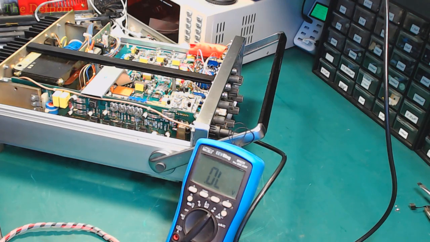So emitter base. Yeah, emitter base short it looks like. Okay. This screens around. Once OBS catches up, I'll be able to show you.